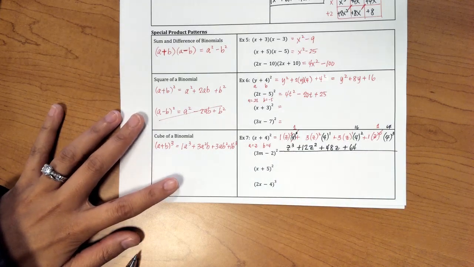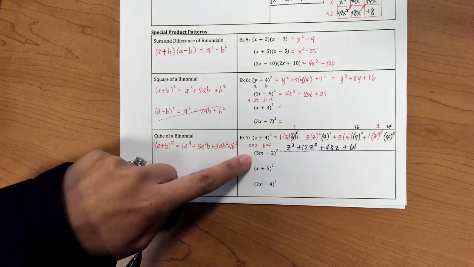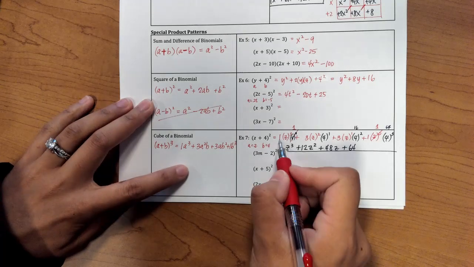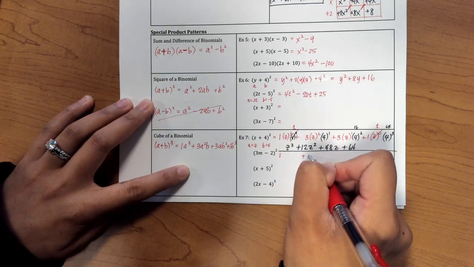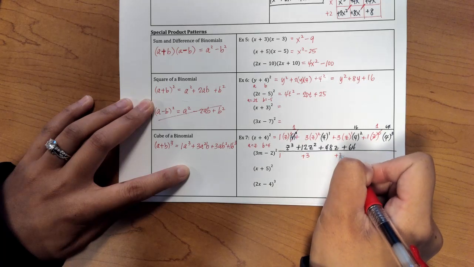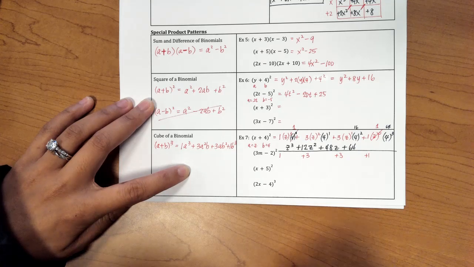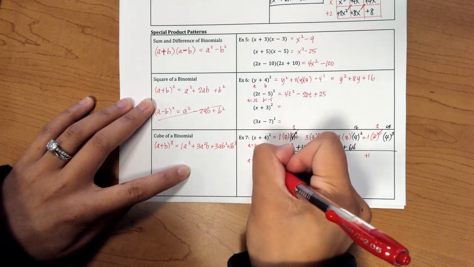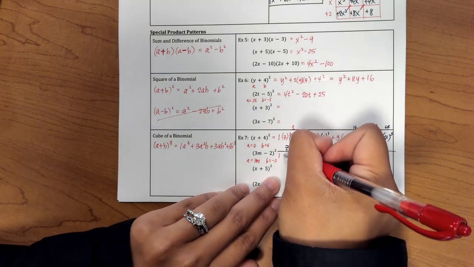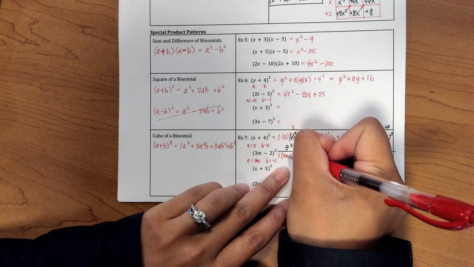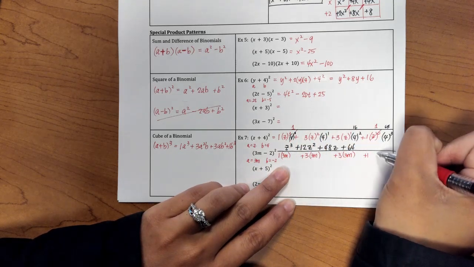Okay? So let's do it again with this one, and then maybe you guys can try those on your own. Next year I'll give a little more space. So let's set it up. Ready? It's always 1, 3, 3, 1. So we're going to have 1 plus 3 plus 3 plus 1. Okay. Our a is equal to 3m, and our b is equal to negative 2. So I'm going to set up 3m, 3m, 3m, and 3m.